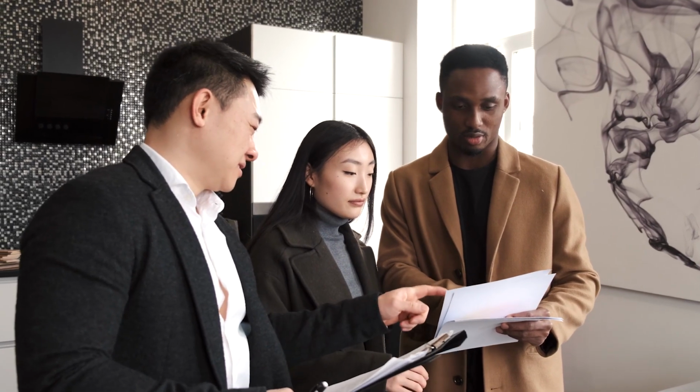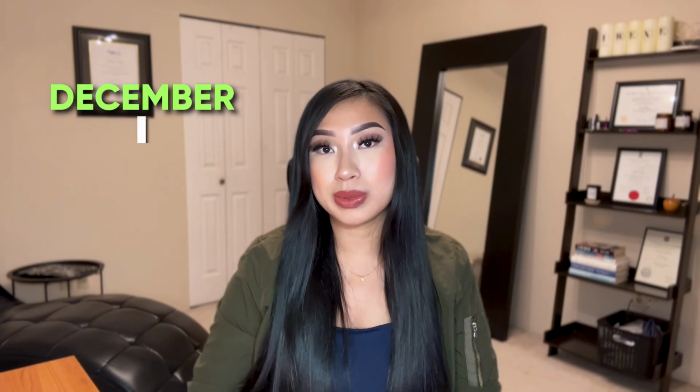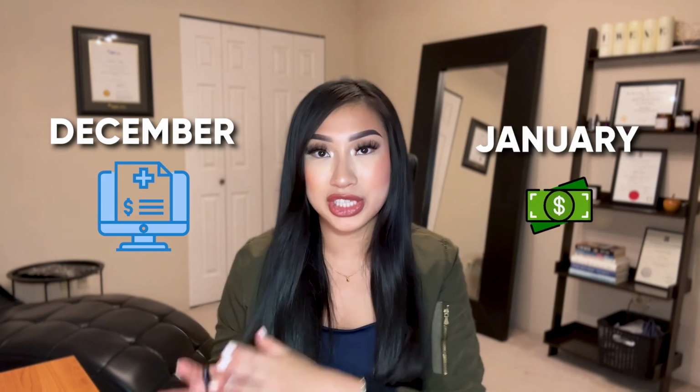So here are some examples of expenses and accruals. Let's say rent expense. Let's say you sign a lease for the building in December and your first rent payment will be due in January. Under the accrual method in December, you're able to record the rent expense because that is when it's incurred, even though you make the payment in January.